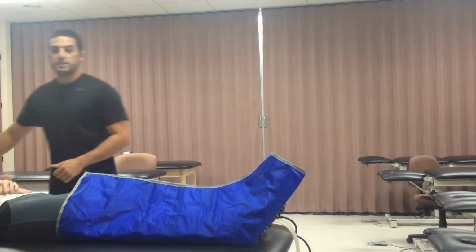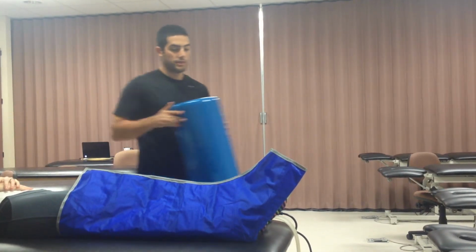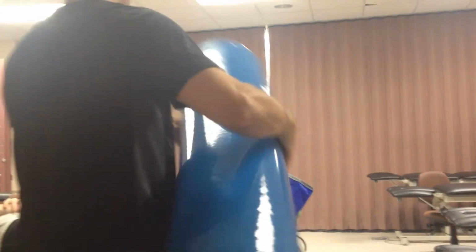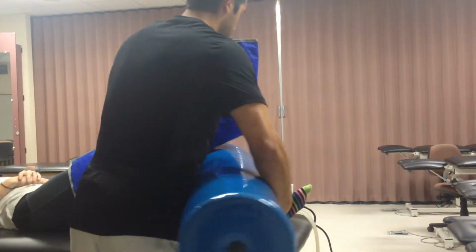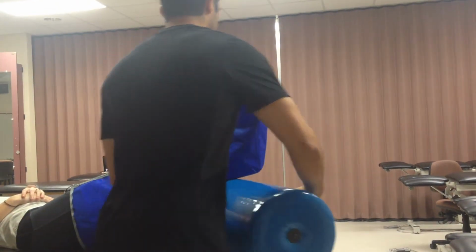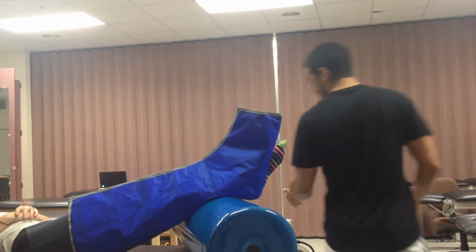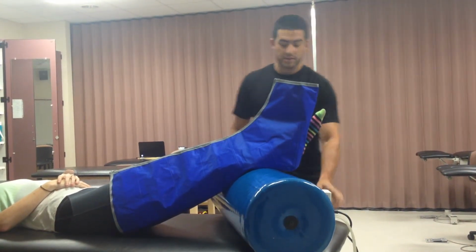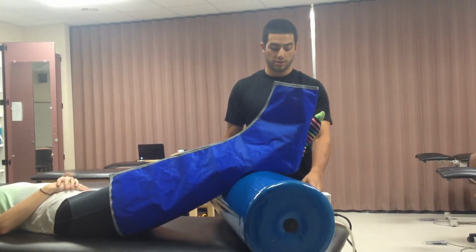For this treatment, the patient is in a supine position with the leg of the treatment slightly elevated. So I will put a bolster underneath to elevate the leg. I will then set up the parameters for the treatment on the compression unit.